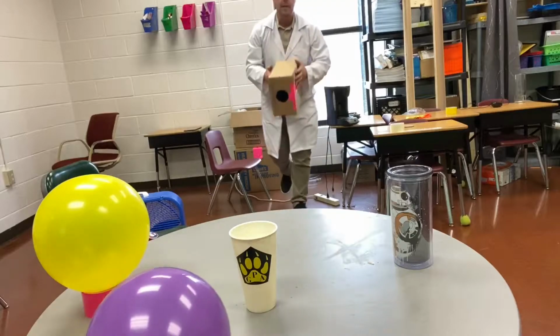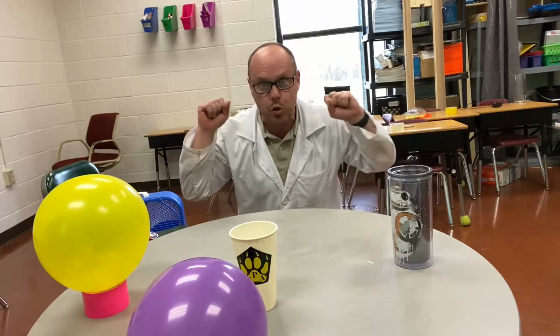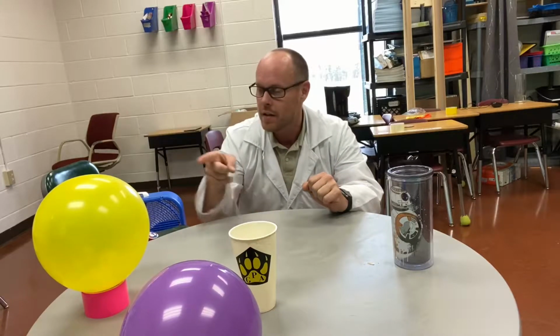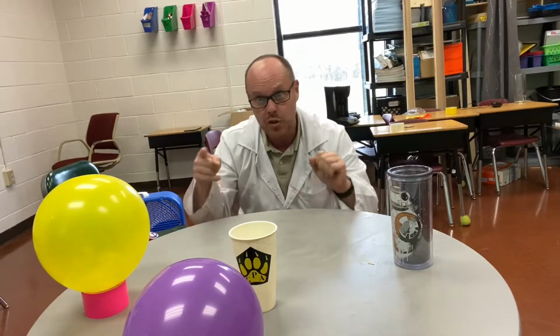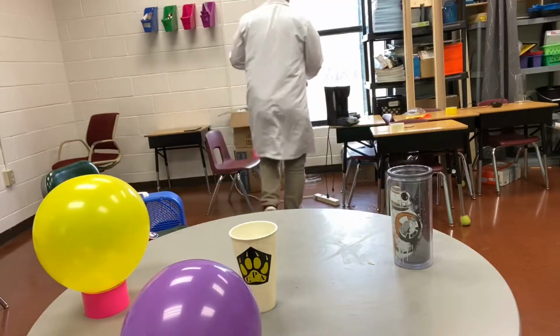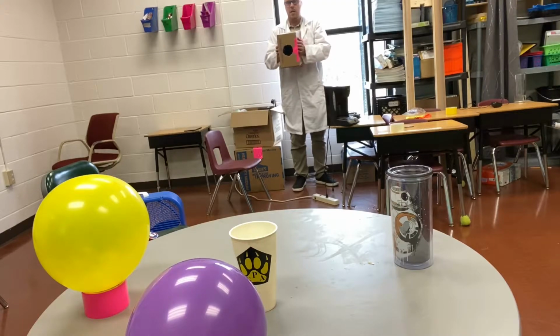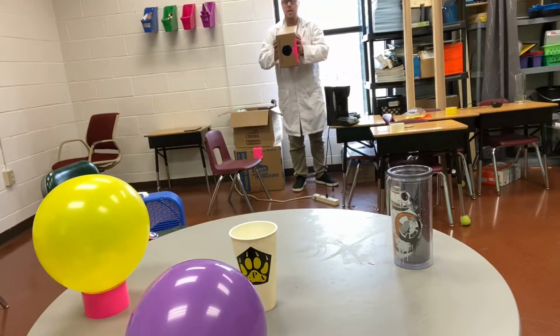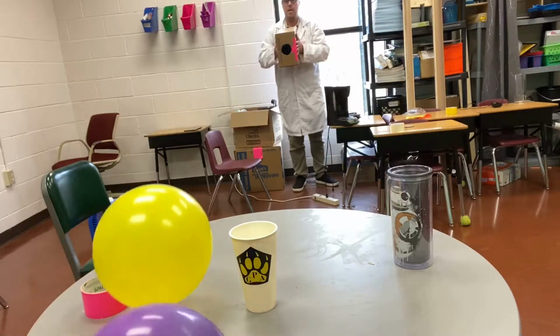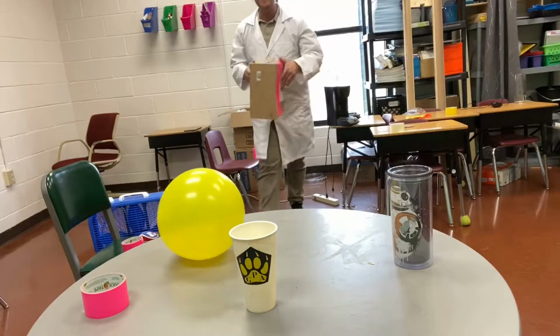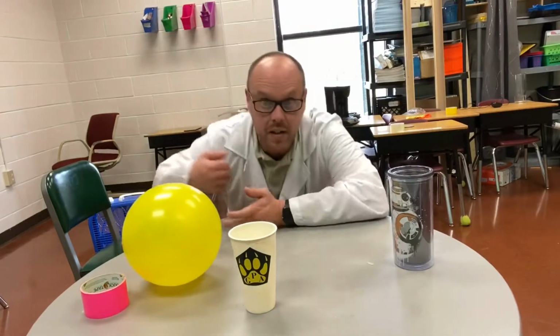Oh, what happened? My aim was off because I hit both the purple and the green balloon. But you notice how they moved. When I squeezed the box, it created the vortex and sent air directly to the balloon. And that was from 10 to 15 feet away. Let's try to get the yellow one. There it is, ladies and gentlemen. Like I said, it may not work the first time, but did you see that?